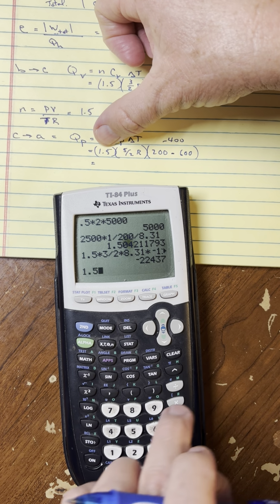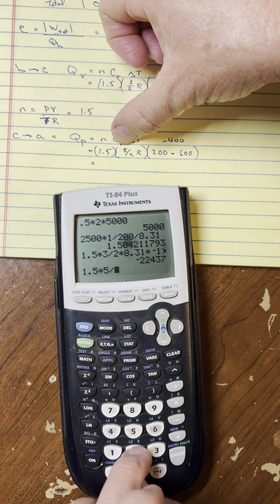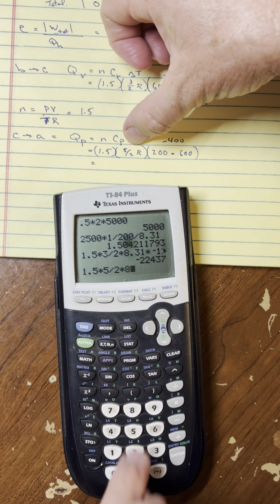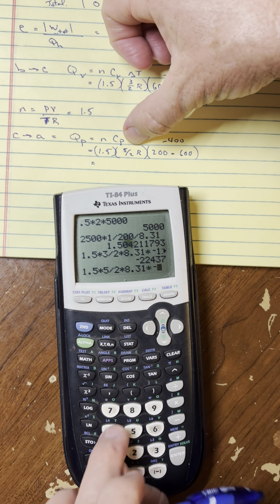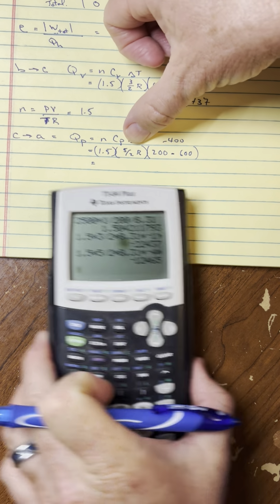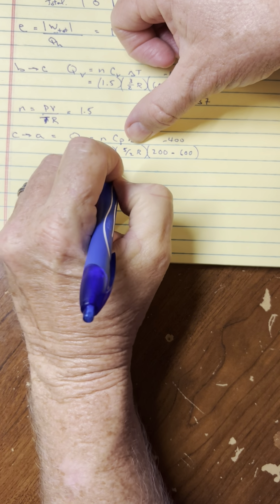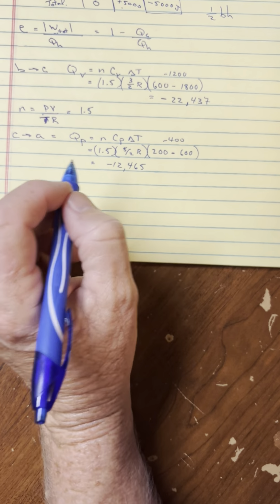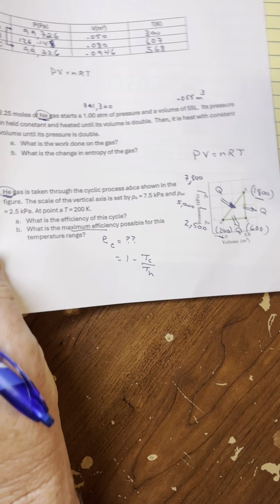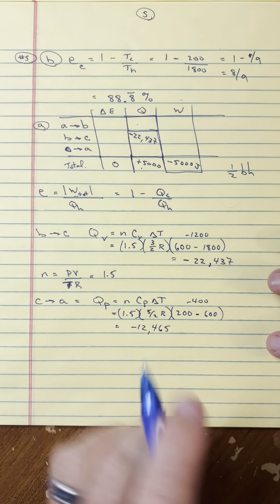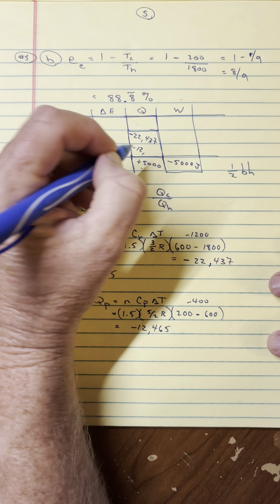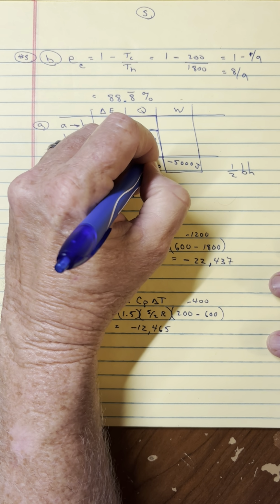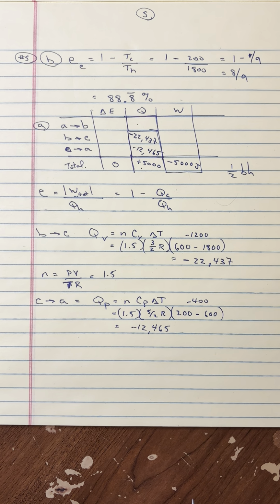This would be 1.5 times 5/2 times 8.31 times a negative 400. And so this is going to be a negative 12,465. Let me put that into my chart: negative 12,465.